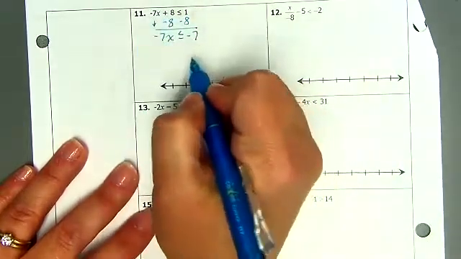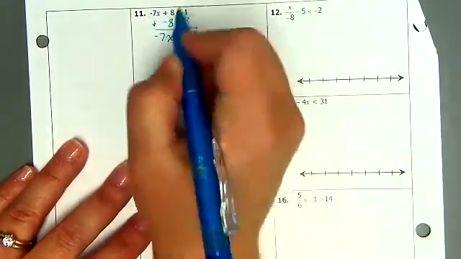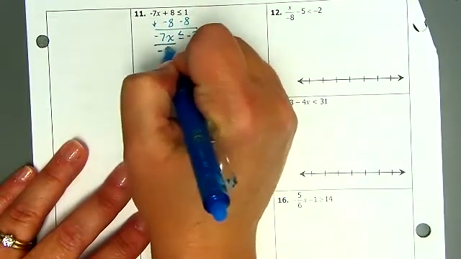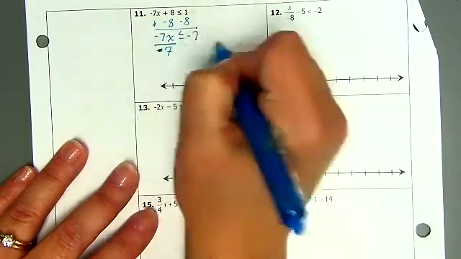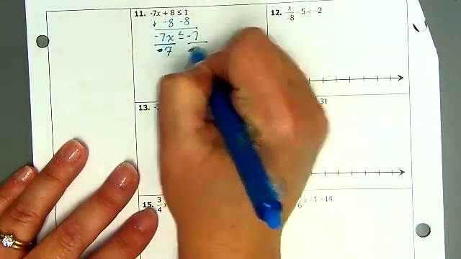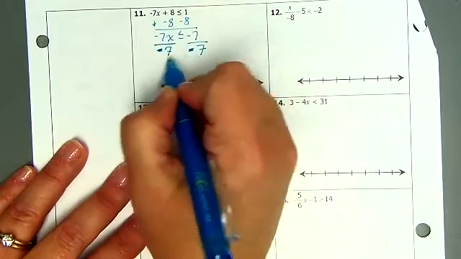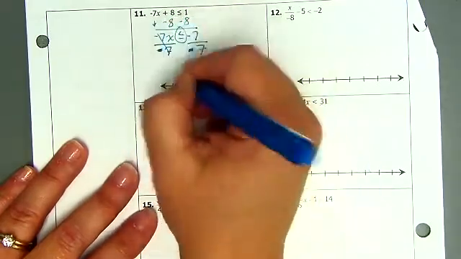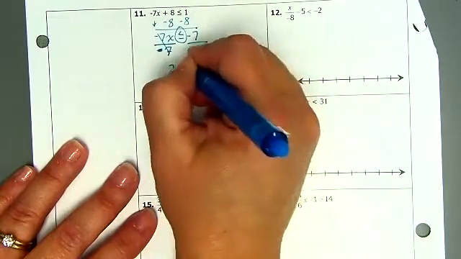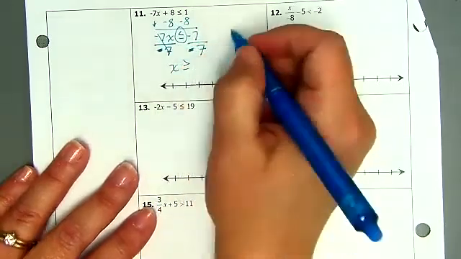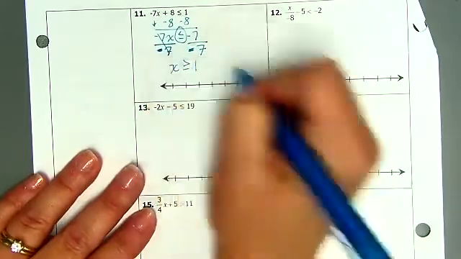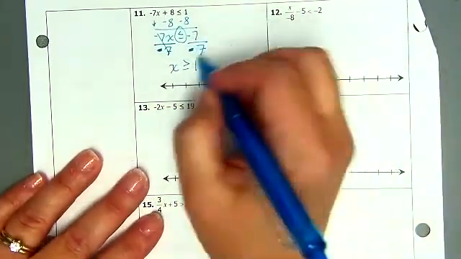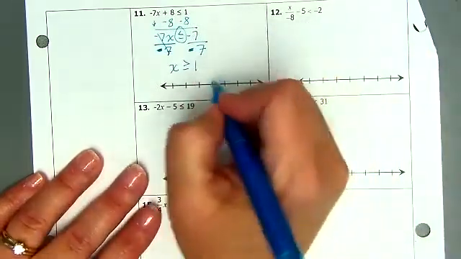Here is where I'm multiplying by a -7, so I need to undo that multiplication, and I divide by -7 to both sides. I'm doing this to both sides, so therefore I flip my inequality symbol. So it's now going to become x is greater than or equal to 1.